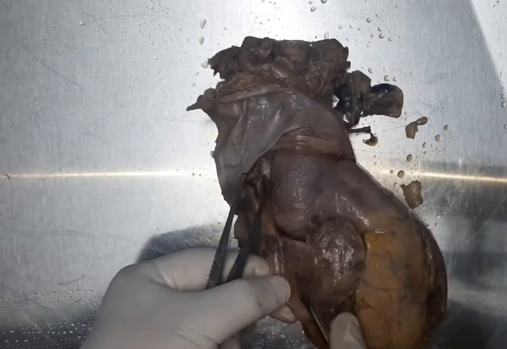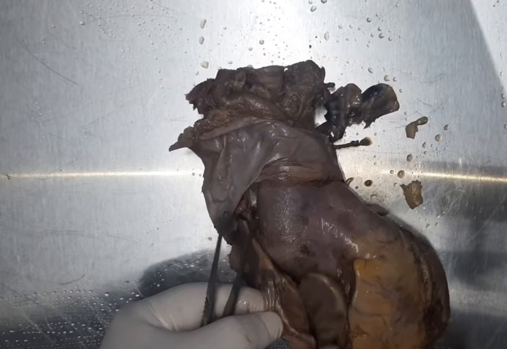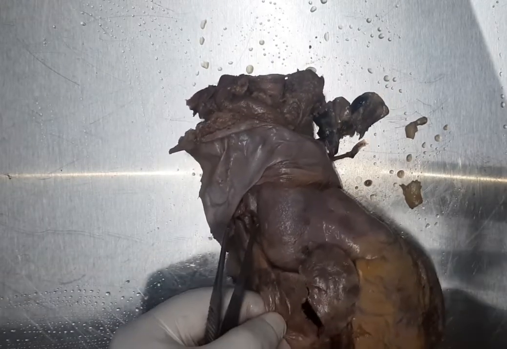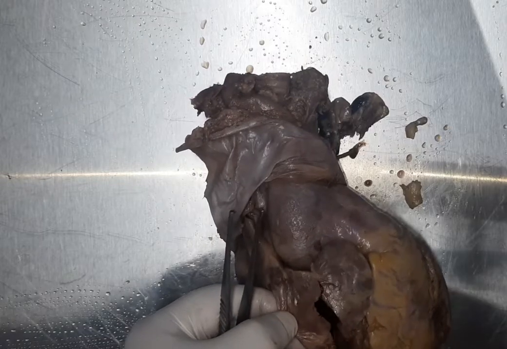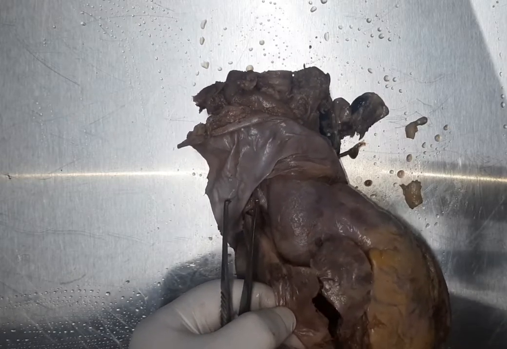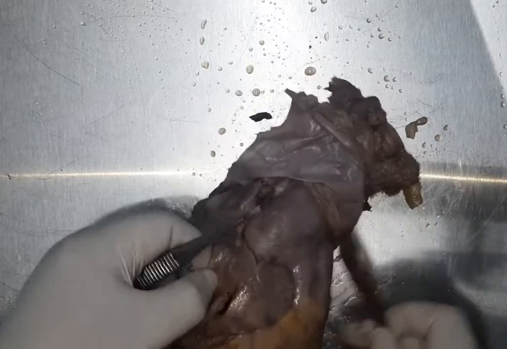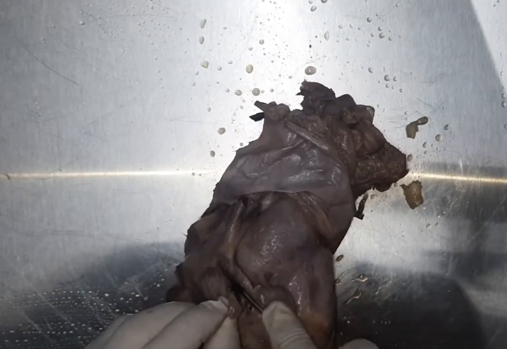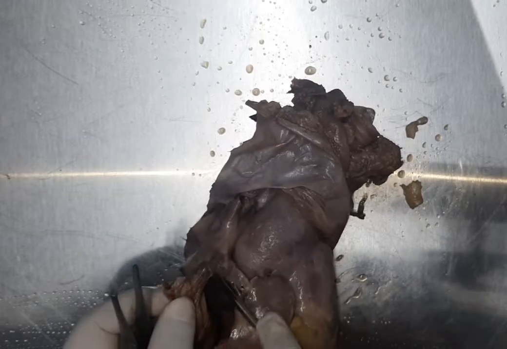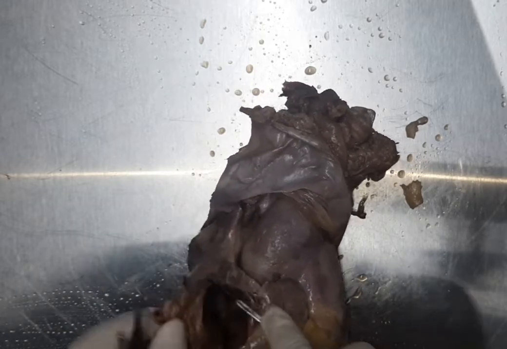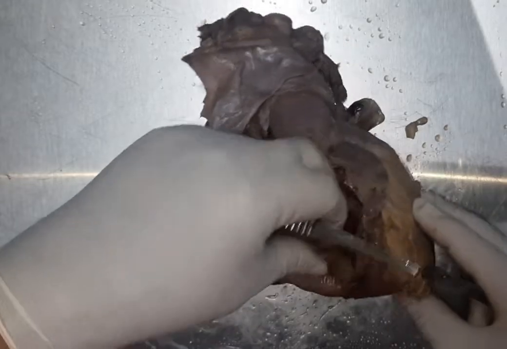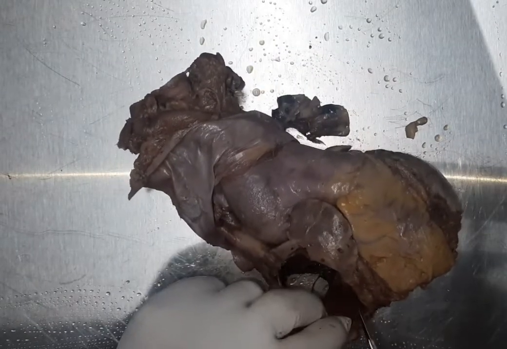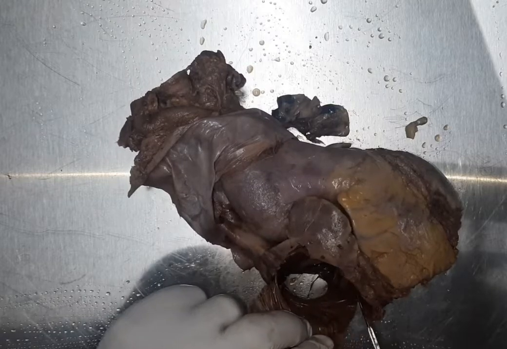I am giving a cut right up to the inferior border, and then we'll give a cut superiorly right up to the superior vena cava here. We'll show you the opening of the superior vena cava, and we'll give a cut right down near the inferior side.